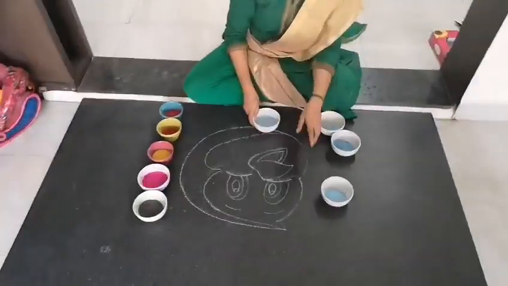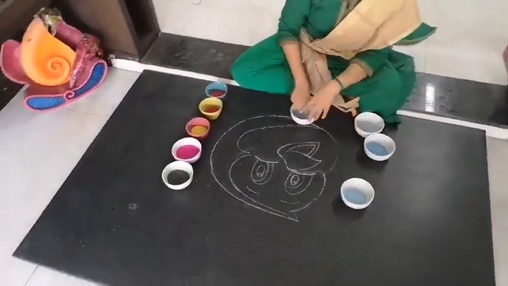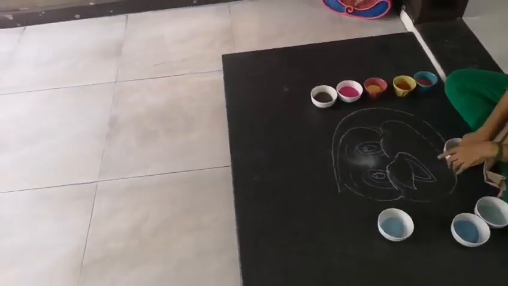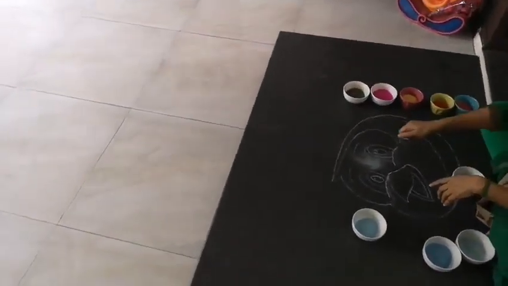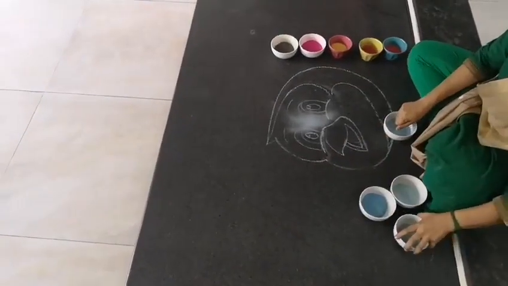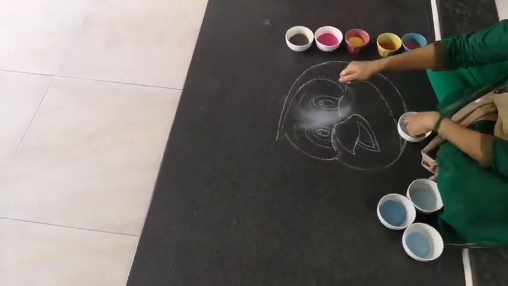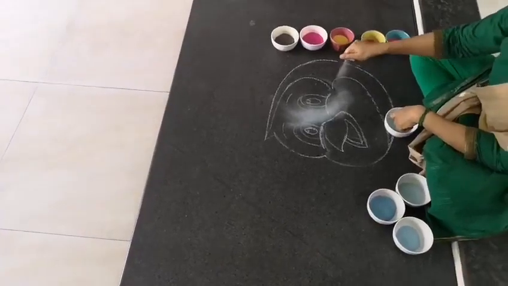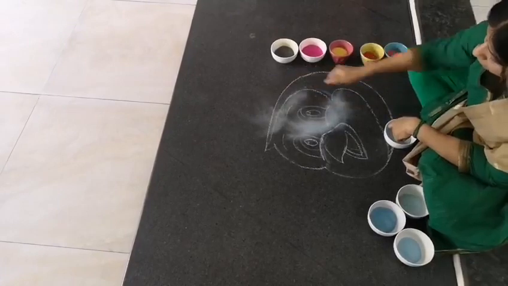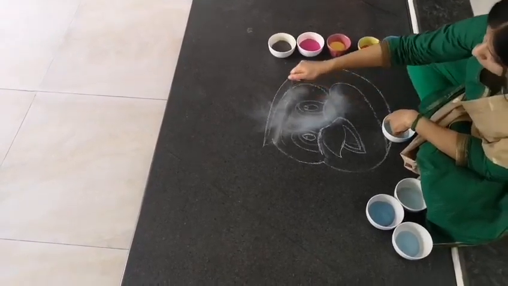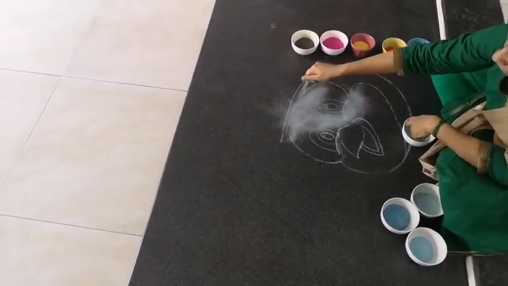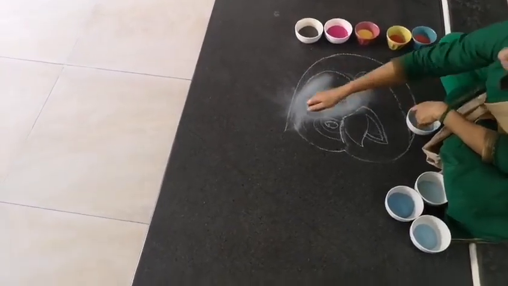Now let me start with my core light area. See, I am taking only a little of blue. I am just spraying my colors. You have to cover it fully.